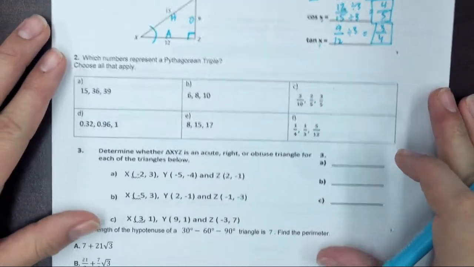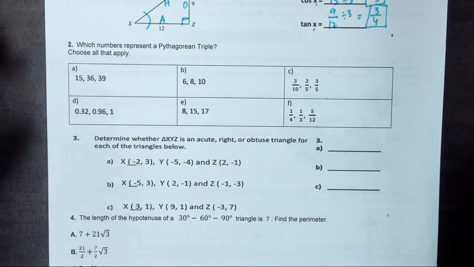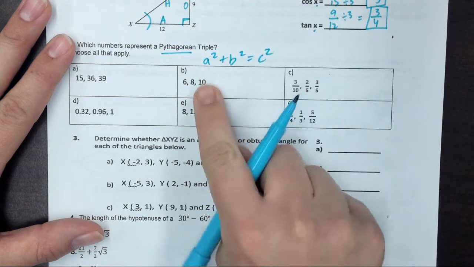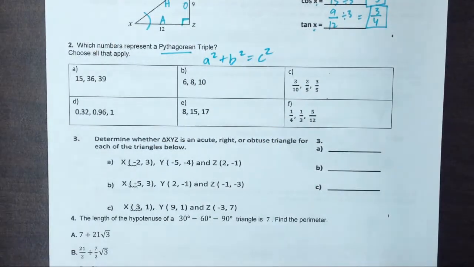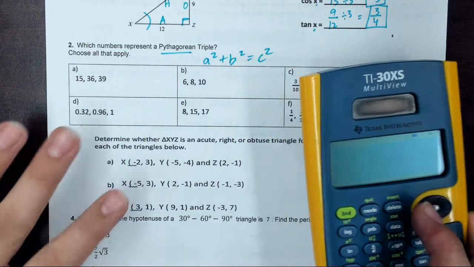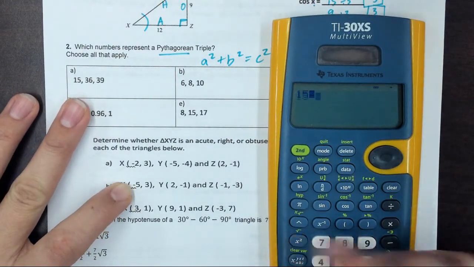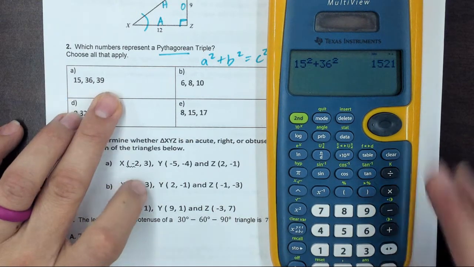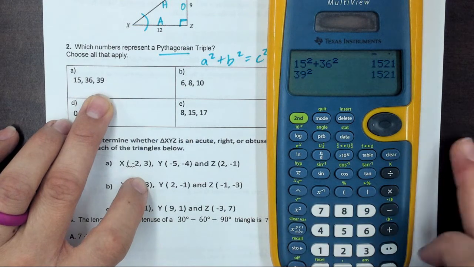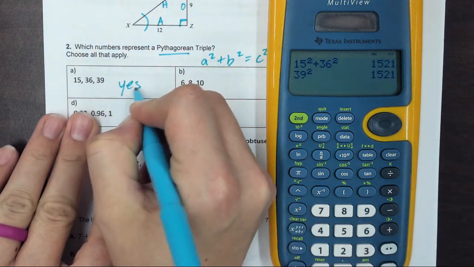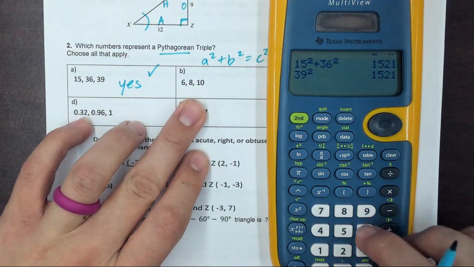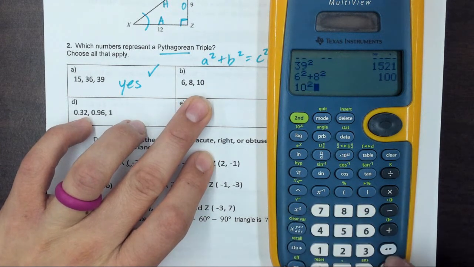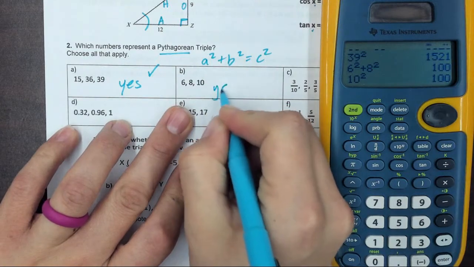All right, moving on. Which numbers represent a Pythagorean triple? Choose all that apply. Remember, the trick there is to actually just plug it into the Pythagorean theorem. See if the left side equals the right side. Simple as that. So, grab my handy calculator. I'm going 15 squared plus 36 squared. I'm going to see what that is. And I'm just going to see if that is equal to 39 squared, and it is. It's the same thing, so the answer is yes. I would check that one. All right, and then I go to the next one. So 6 squared plus 8 squared is 100, and I already know 10 squared is also 100. They both equal the same thing, so the answer is yes.